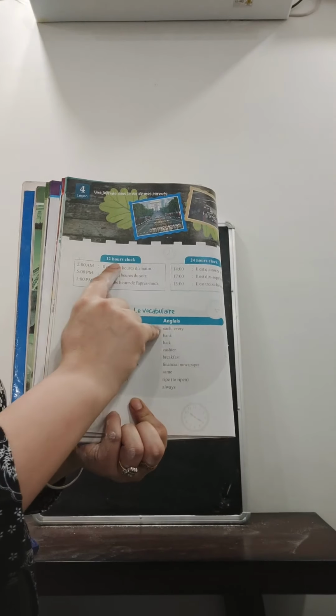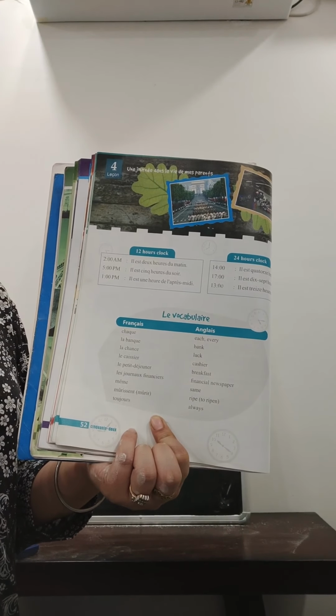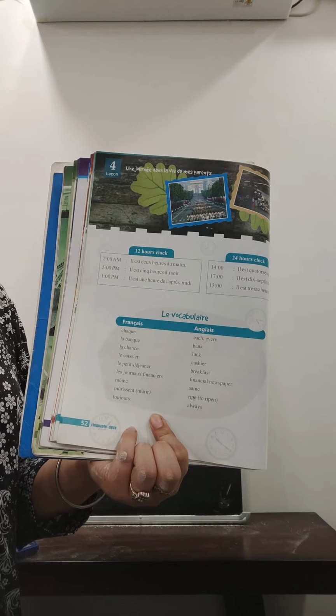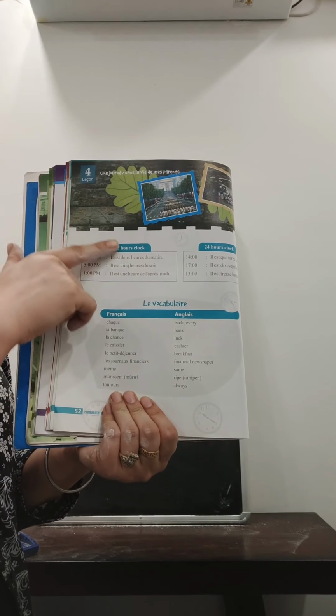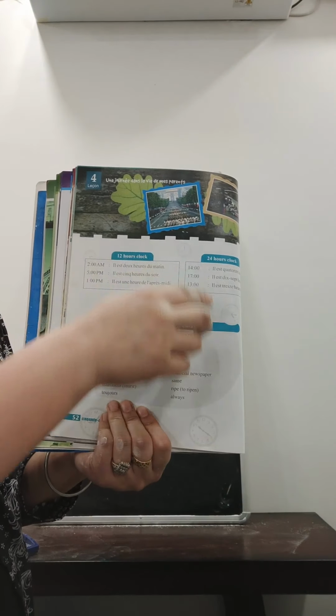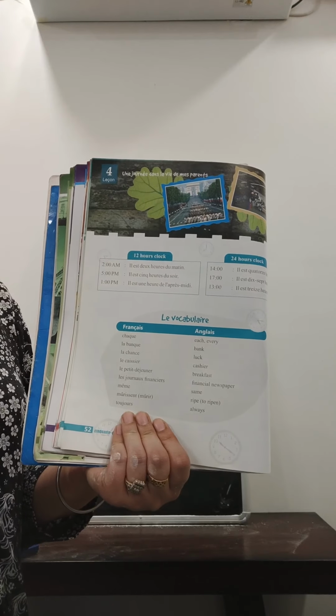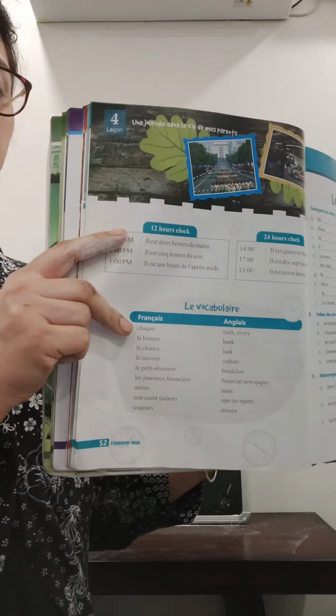The second topic that I'm taking, which was left, that was the 12-hour clock and 24-hour clock. We have done how to tell time in French in a simple way, but we haven't done the 12-hour clock and how to write AM, PM, I would say, and how to say the 24-hour clock, which is applicable in the whole world. So let's start with AM, PM.